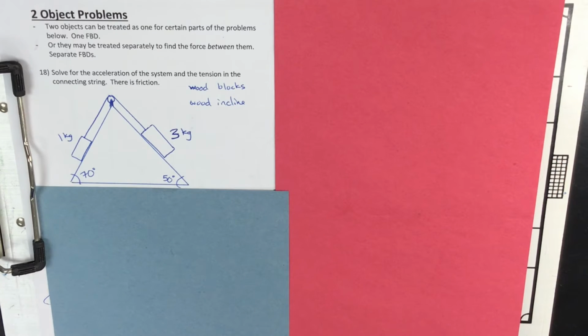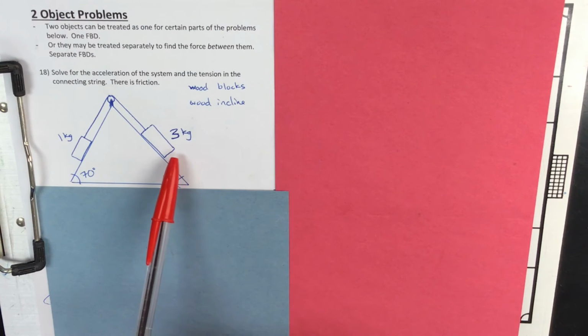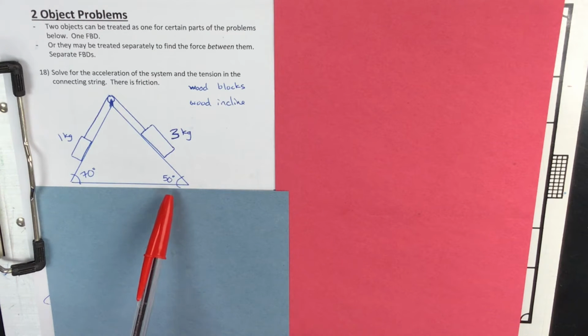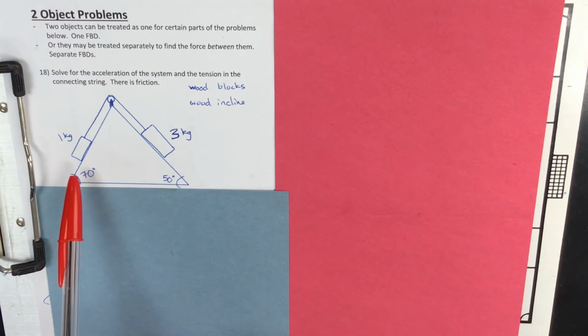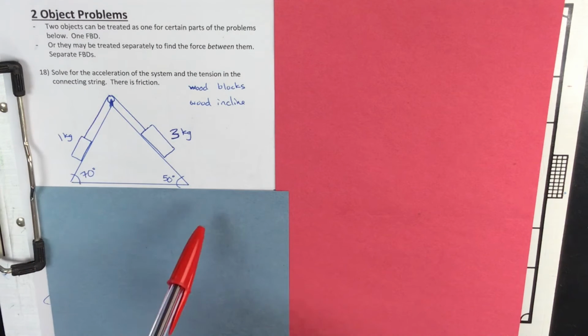Now here's where it gets a little bit complicated. Hopefully I've solved this one correctly because it does take some time and details to get this right. 1 kilogram mass over here on a 70 degree incline, 3 kilogram mass over here on a 50 degree incline. And make sure that your diagrams match 70 and 50 degrees. It helps a whole lot when your free body diagrams match those things. So we're going to assume that it's going to accelerate in that direction, see what happens.